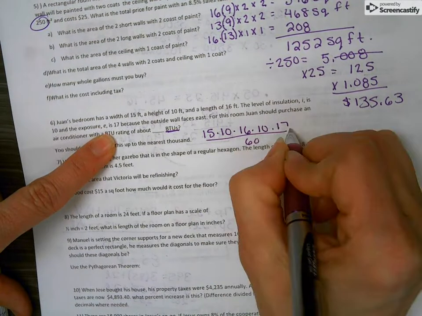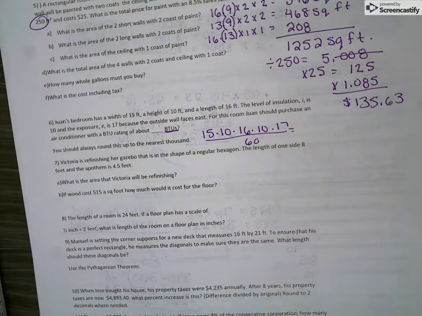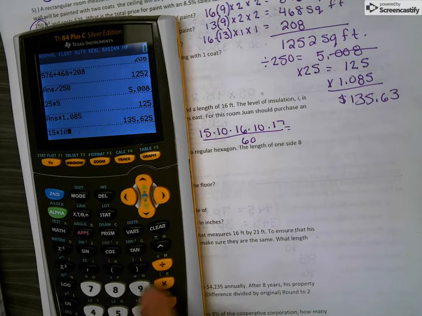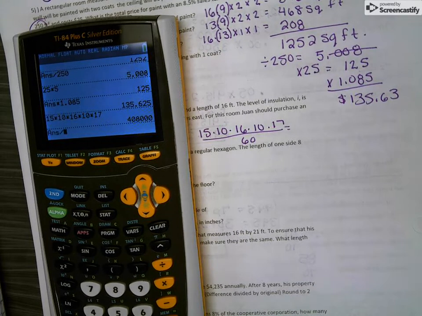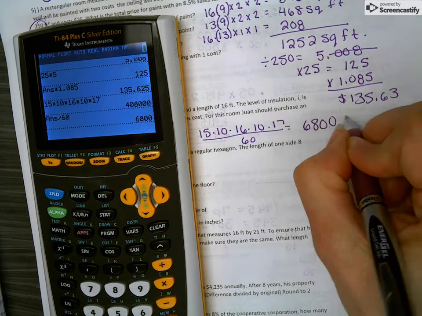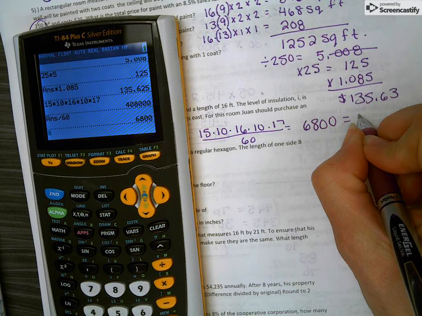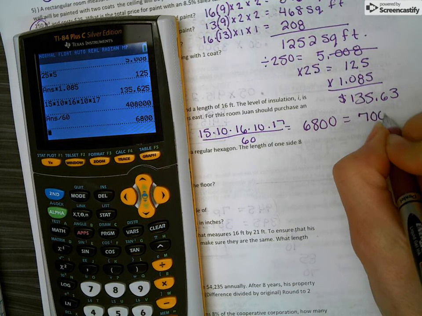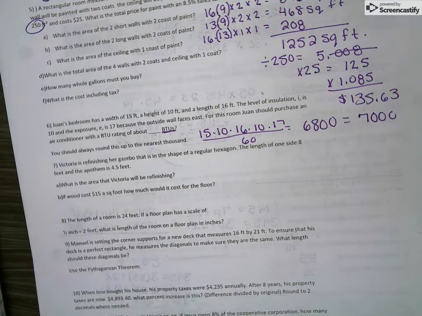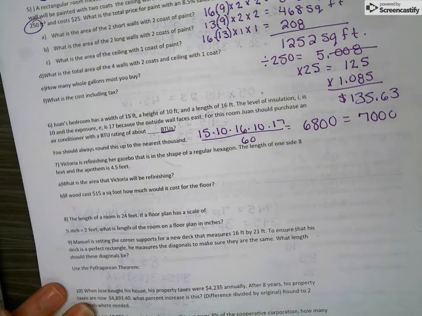How nice is that? They gave us all the numbers, so I'm just going to put it right in the calculator. 15 times 10 times 16 times 10 times 17. Always press enter before I do the division. I know it didn't make a big deal here, but I just have a habit. Remember, it's always to the next thousand. So we are going to get 7,000 BTUs.